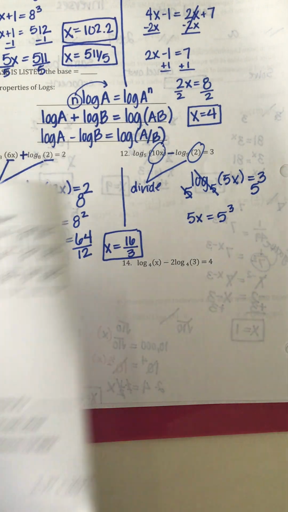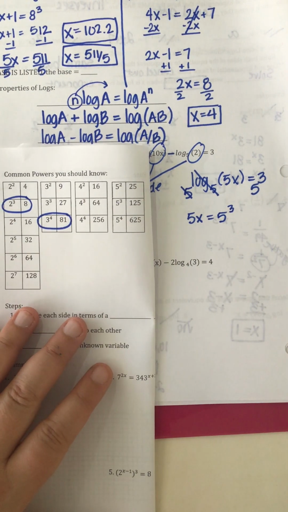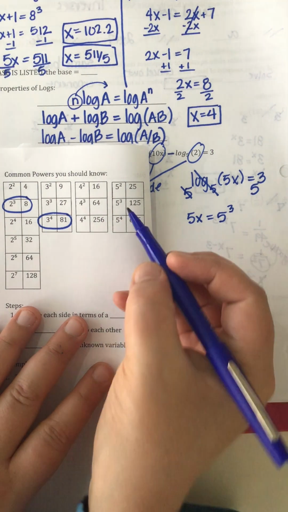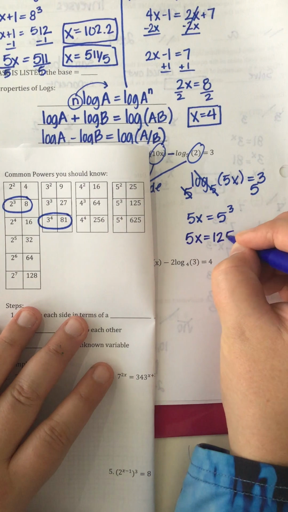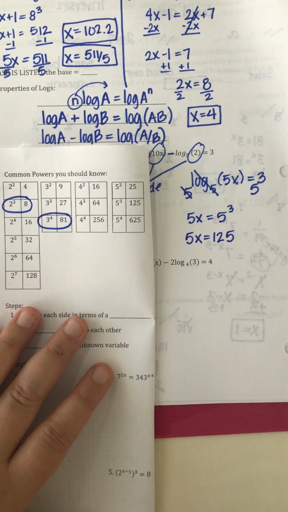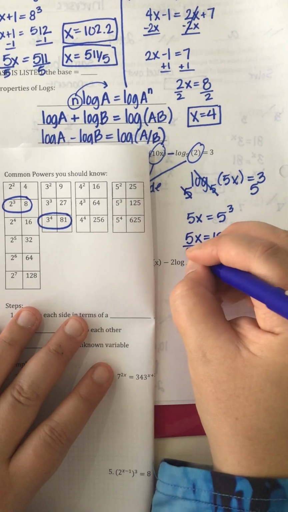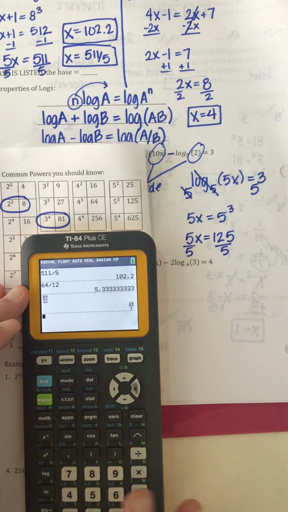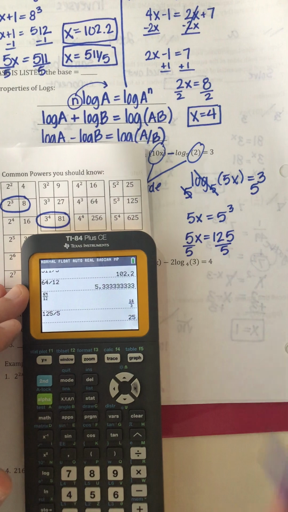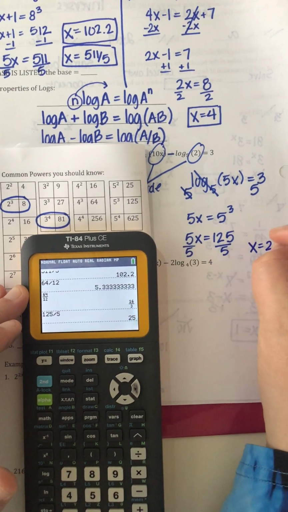So let me put my chart up here. What's 5 to the 3? 125, then 5x equals 125. And what would my last step be? Divide that 5 off on both sides. So 125 divided by 5 gives me 25 as my final answer.